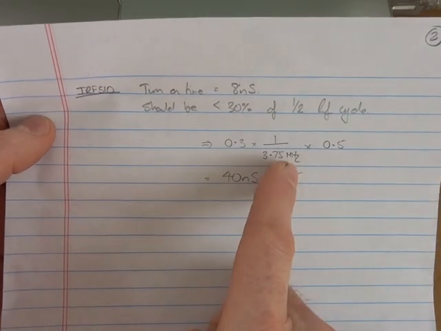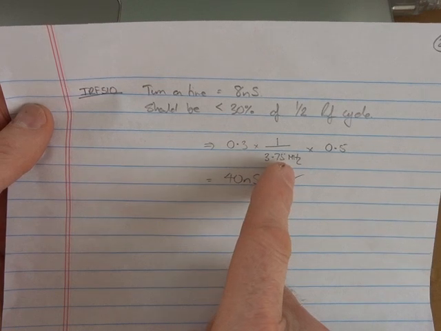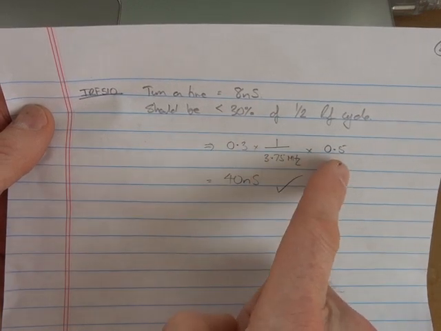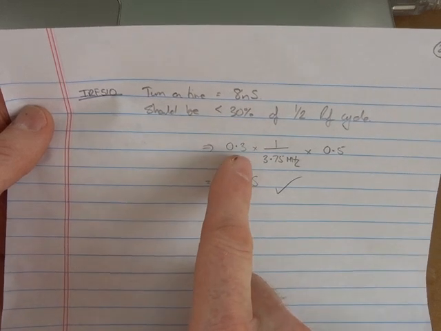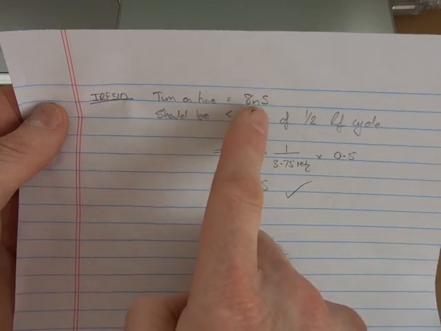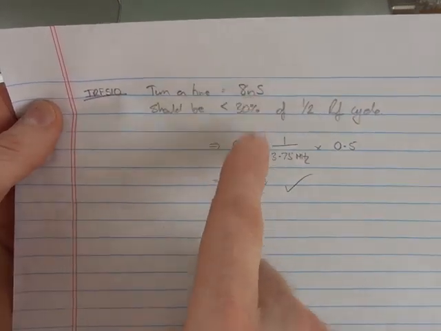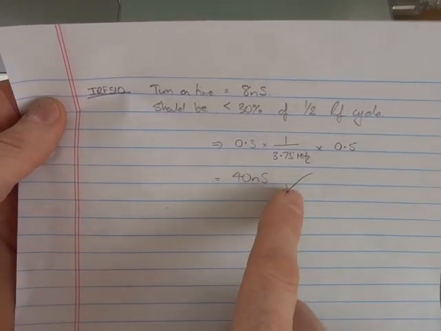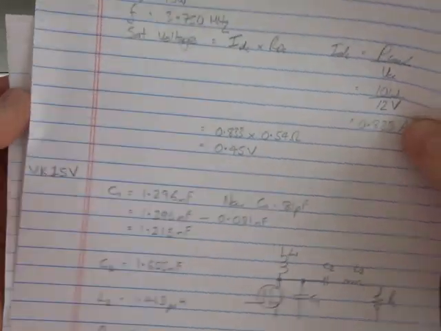So we know that 3.75 megahertz inverse gives us a full period. Half that, so times 0.5, and less than 30%, so times 0.3, comes out at 40 nanoseconds. So 8 nanoseconds is indeed less than 30% of that. In other words, 8 is less than 40. So another big tick there. So that's as far as I've got at this stage of the game.